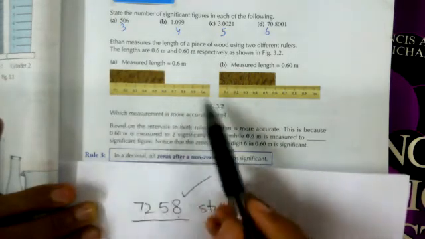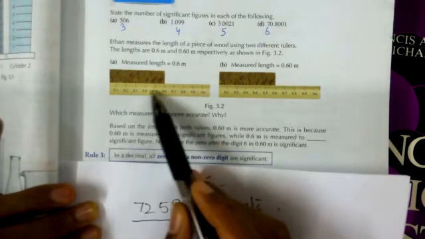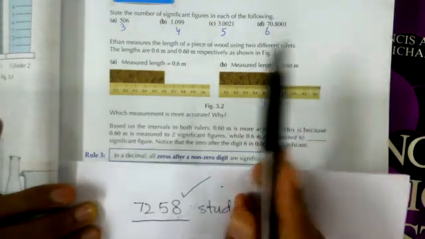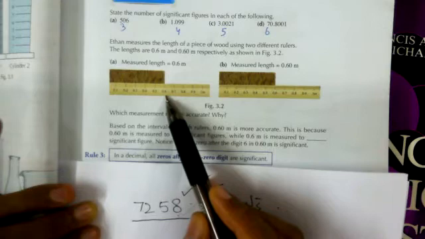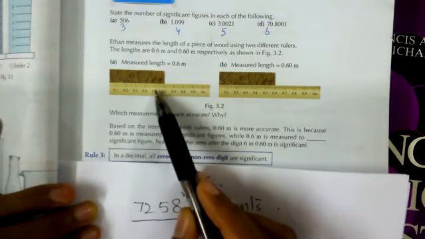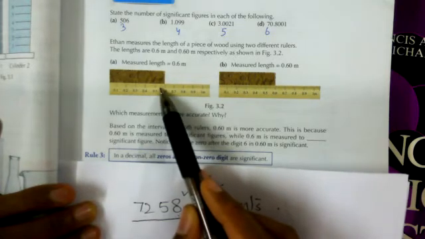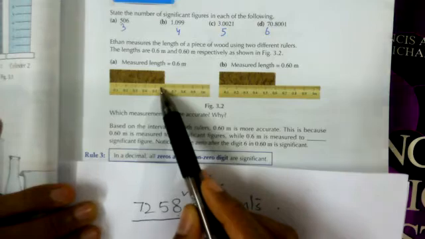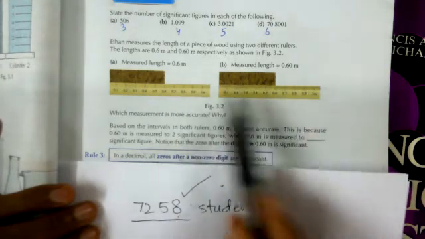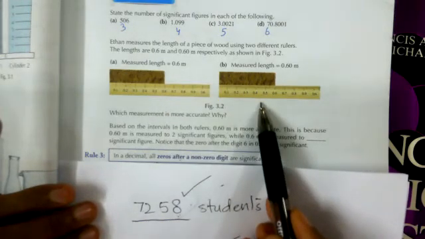Whereas using this ruler, only if the length of the object is exactly on one of these marks are you absolutely sure, 100%, that this is 0.6. But if the thing happens to be between 0.5 and 0.6, then you are unsure, and all you can say is that it is between 0.5 and 0.6. That's all I can say. So this is more accurate.